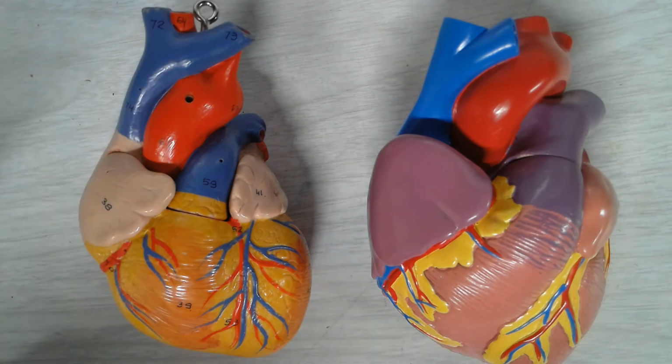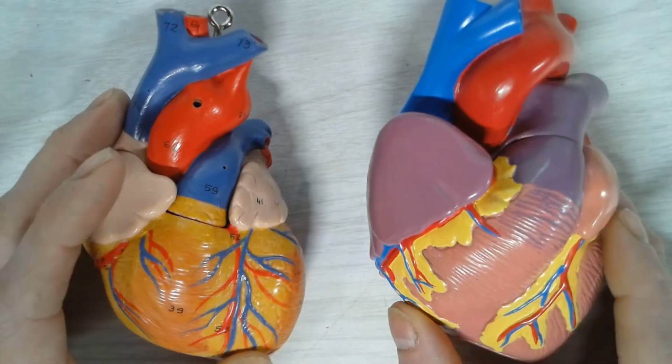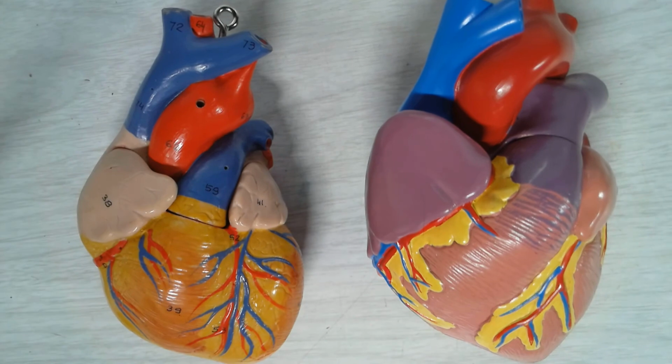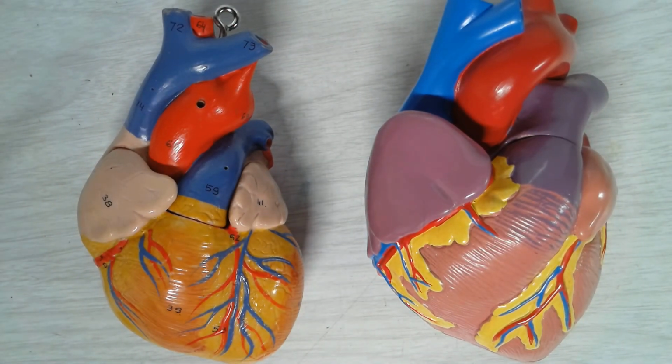In front of me I have two different models that I'm going to be referring to, and I have a third one that I'll bring in at the end of the video to show you the parts on that one. Alright, so looking at the list, I'm going to start off with the blood vessels.